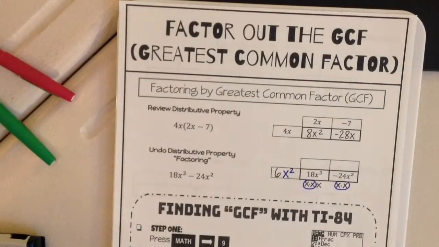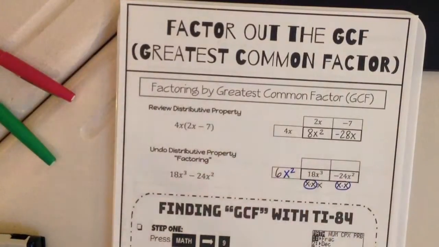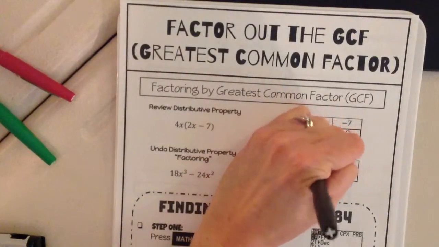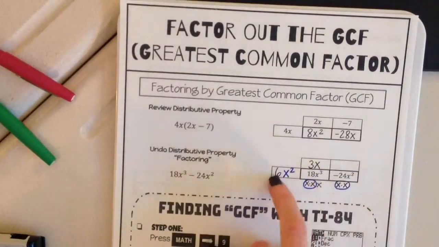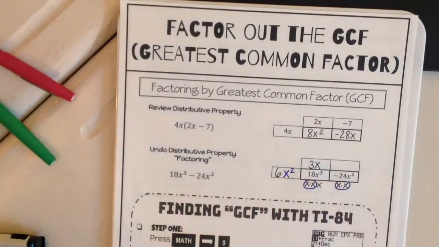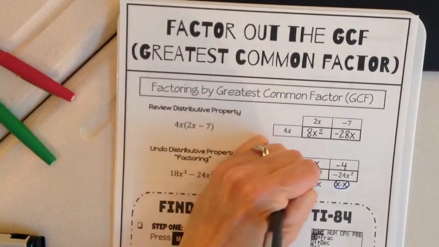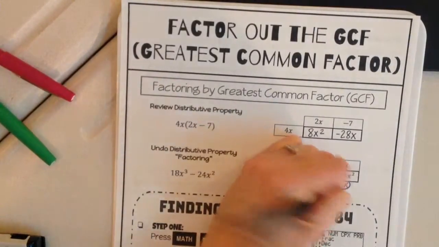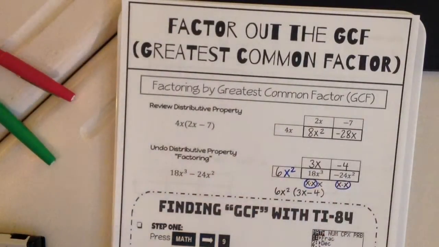So now I'm going to figure out, well, if I know this row term, I should be able to fill in this column term using my multiplication skills. So what times 6x squared is going to give me the product 18x to the third, and that should be 3x. Now I can use that same skill to fill in this column term. What times 6x squared is going to give me a negative 24x squared, and that should be a negative 4. So my factors are 6x squared and 3x minus 4. That's what I would have to multiply together to get 18x to the third minus 24x squared.